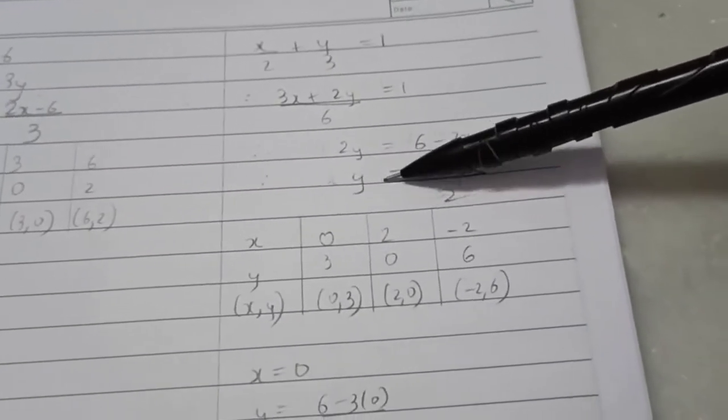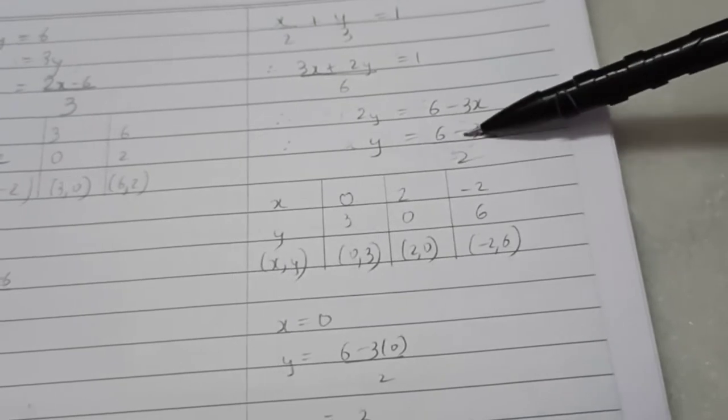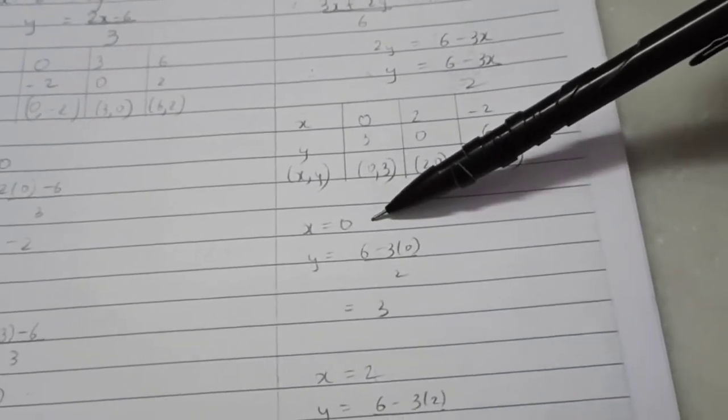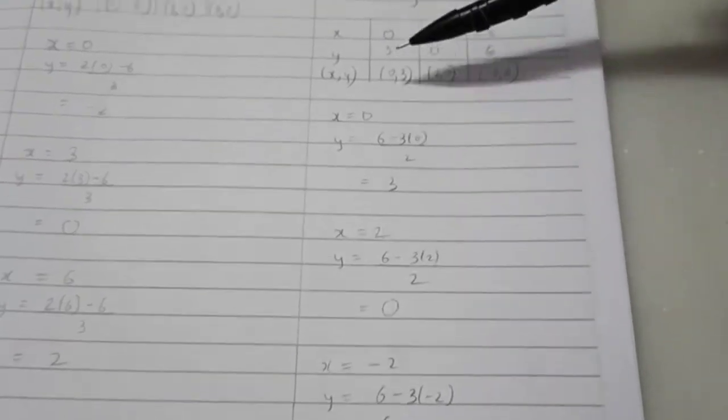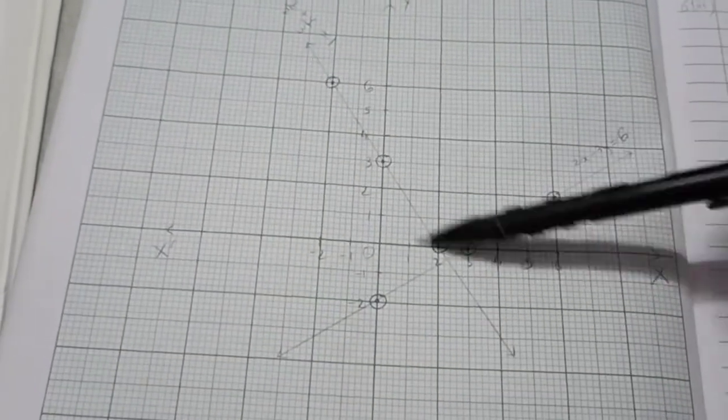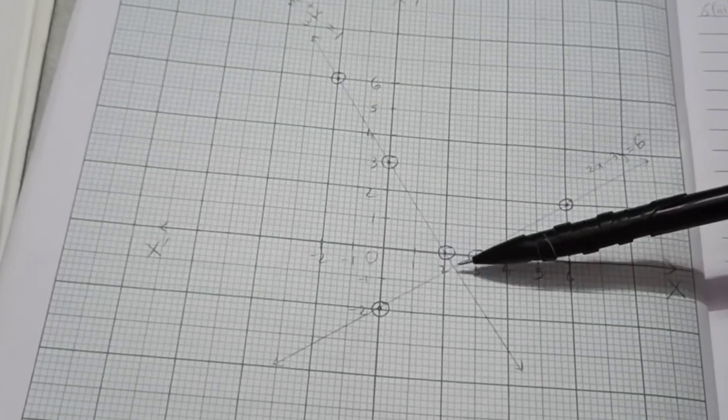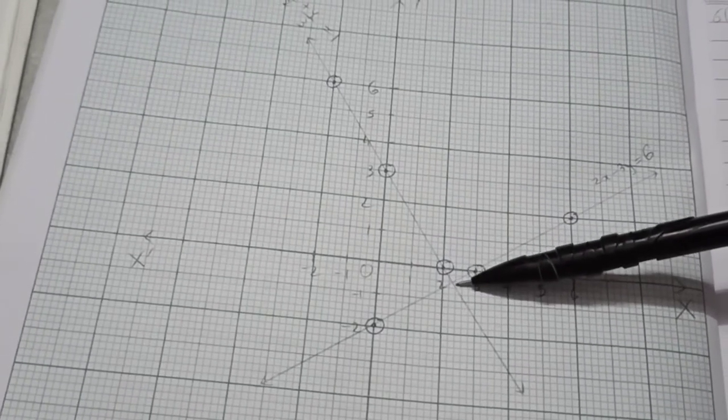And here again just simplify it, do LCM, write in the standard form, y is equal to this, denominator is 2 here, so 0 works, so the next value is 2 and minus 2. Now plot these 3 points as well. So after plotting the points, I got the 2 graphs. Interestingly, they are intersecting at a point.